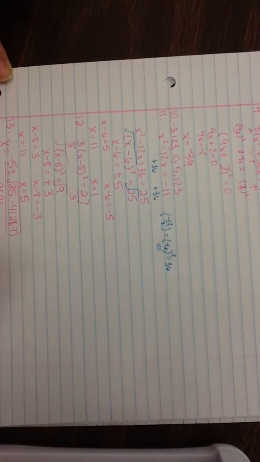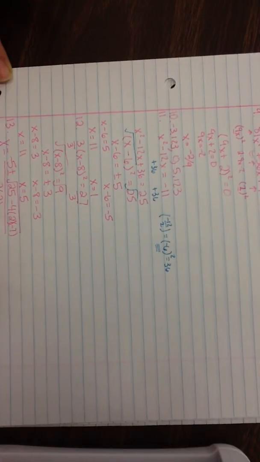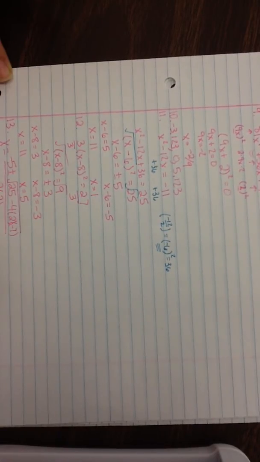So negative 5 plus 9 is going to be 4. 4 divided by 4, here x will equal 1. Negative 5 minus 9 is going to be negative 14 divided by 4. Those can both divide by 2, so negative 7 halves is what x is going to equal here.